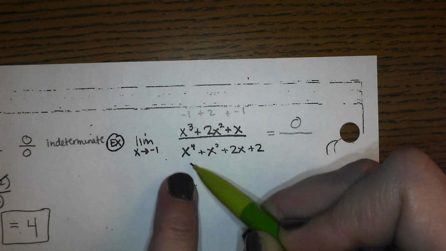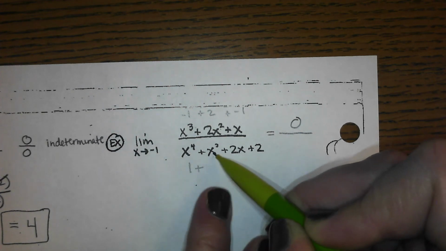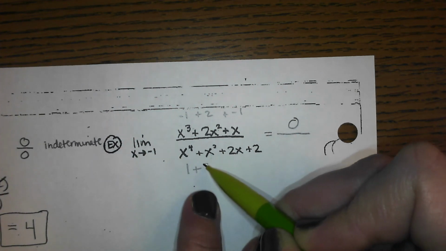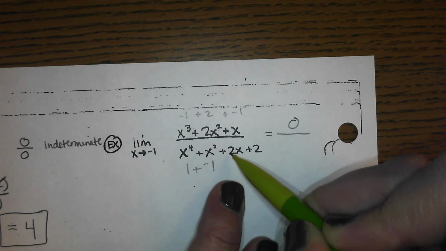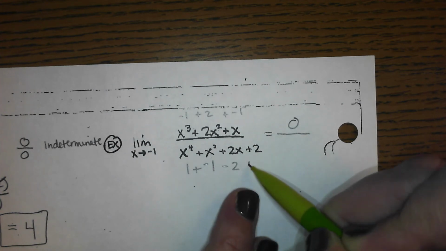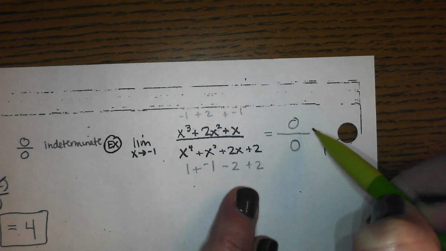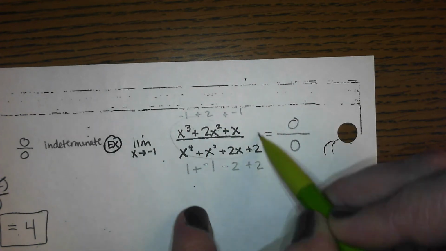What's negative 1 to the 4th? 1 plus what's negative 1 cubed? What's plus 2 times negative 1? And then plus 2. What's that I'll give you? 0. So an indeterminate case. So we're going to try to manipulate by factoring.